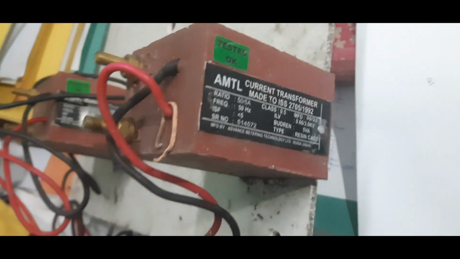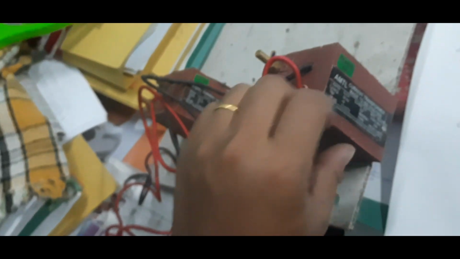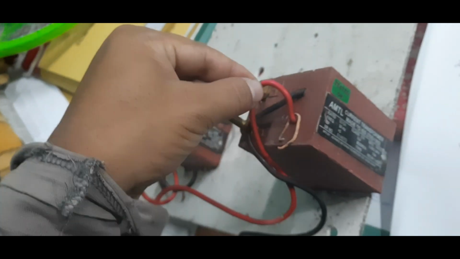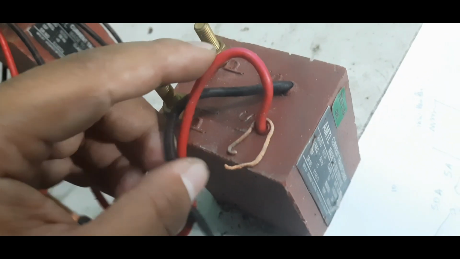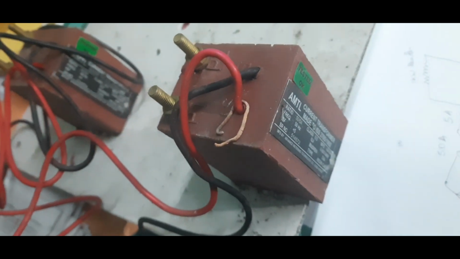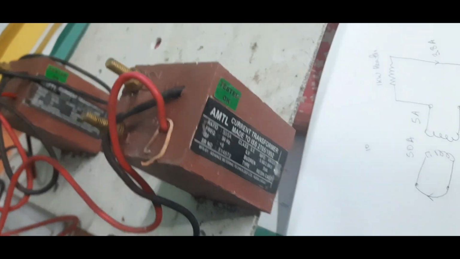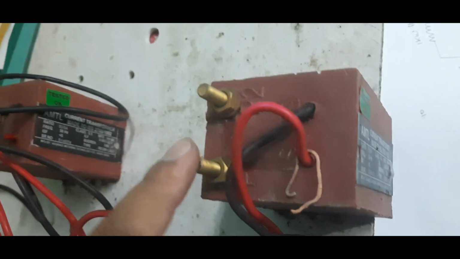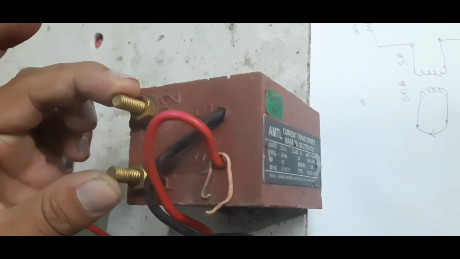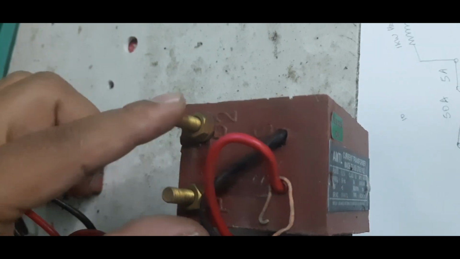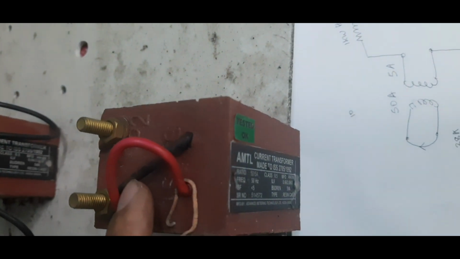So what I'll do with this: see, these are the secondaries, red and white. Red is for S1 and the black one is for S2. Am I right? Yes, red is for S1. You can watch other videos on how it is connected. And these are the primary: from one it enters and it leaves from here. So if 50 ampere flows in the primary, it means 5 ampere will flow in the secondary.